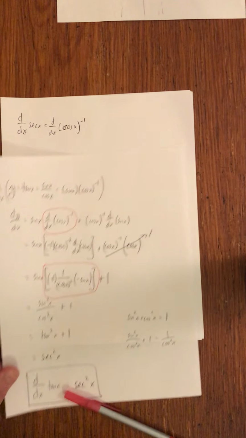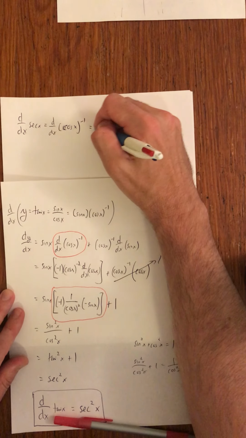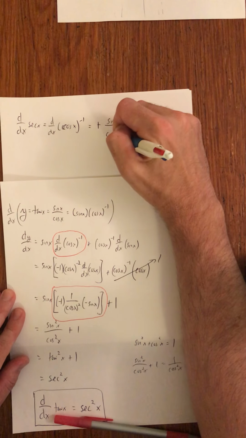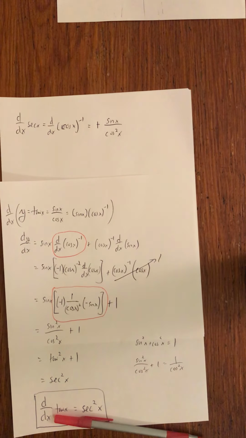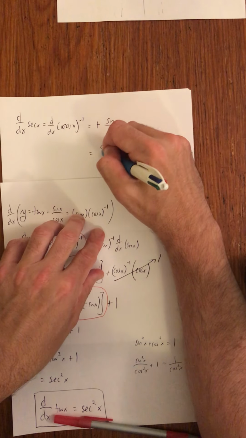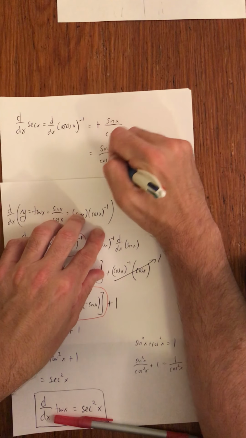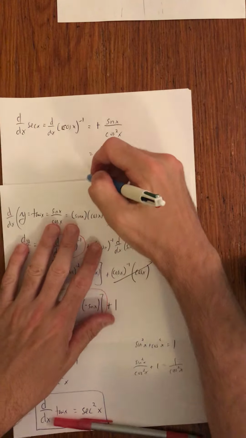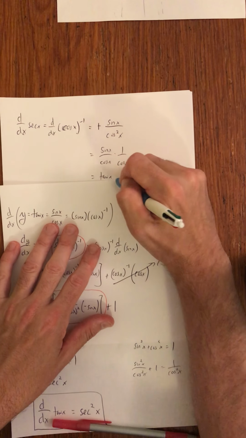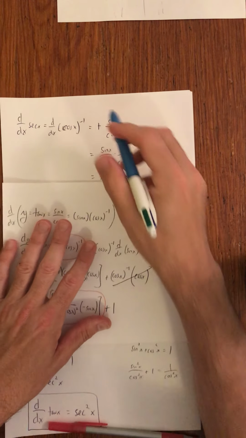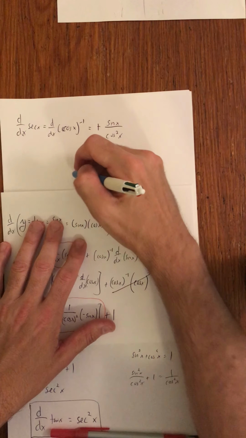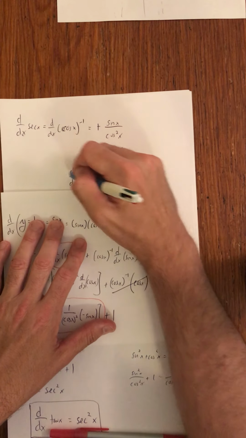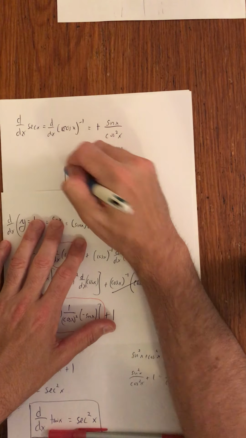So what do I have there? Well, apparently I have a negative sine of x over cosine squared x. Yes? But that's gross. Let's rewrite that. That's sine of x over cosine of x times 1 over cosine of x, okay? Which is tangent of x secant of x. And there you go. There's your answer. The derivative of the secant function of x is equal to tangent of x secant of x.